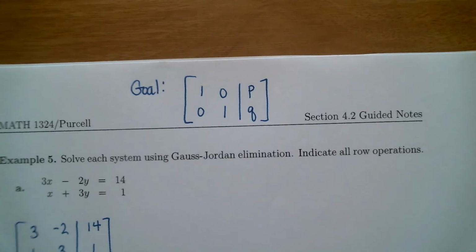So 1's on the principal diagonal and 0's elsewhere to the left of the vertical line. And then once you get that, you can stop and interpret the solution to the system. That is what we're aiming for. It is a systematic process.